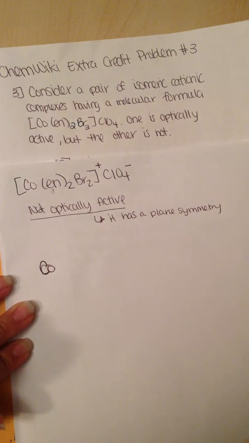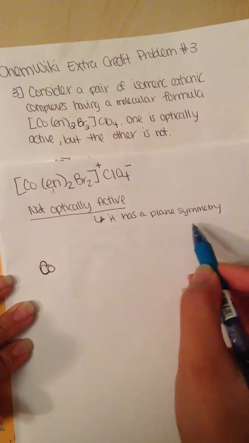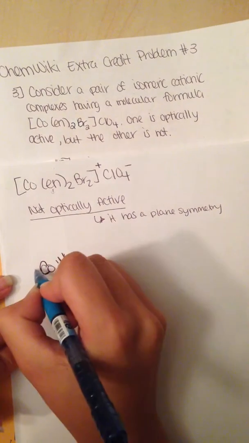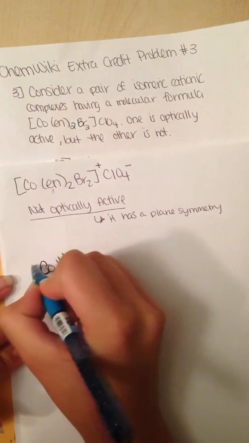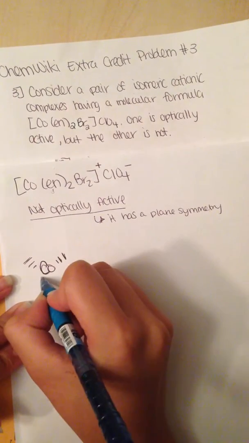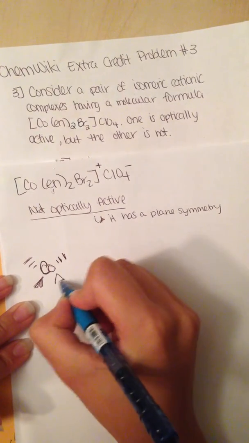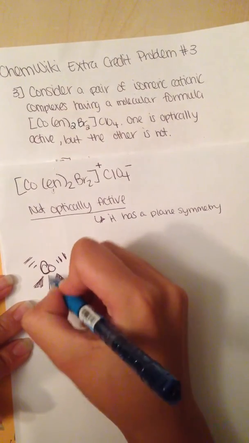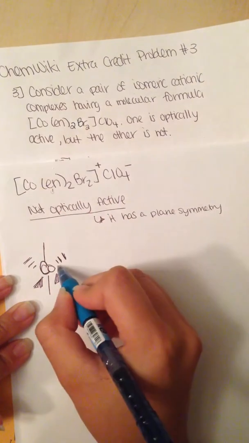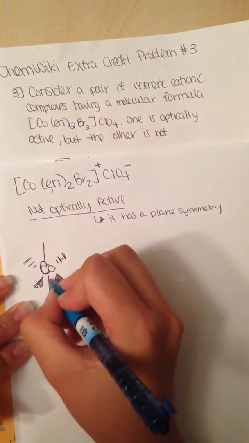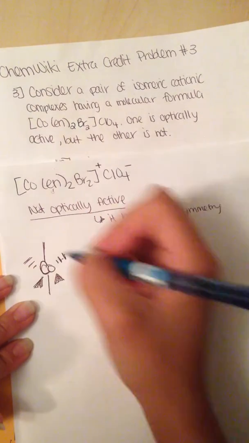And a good way to make sure it has a plane of symmetry is to line up molecules that are the same on a plane. Here's the plane. So these 2 are going back and these 2 are going front. This is the bottom, this is the top.